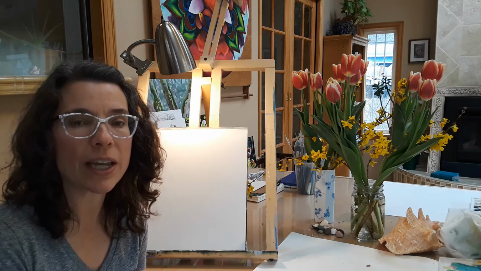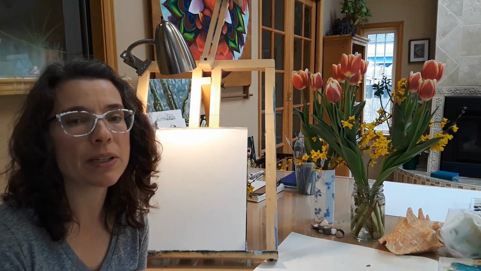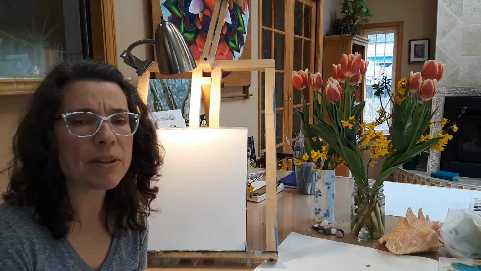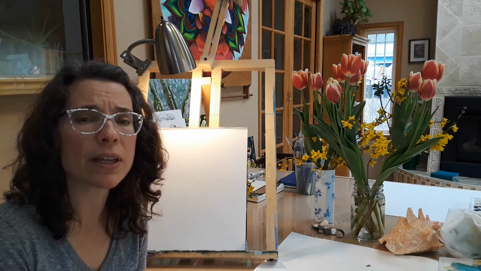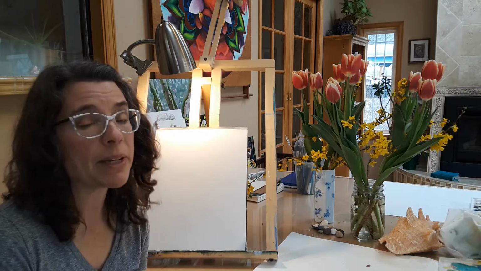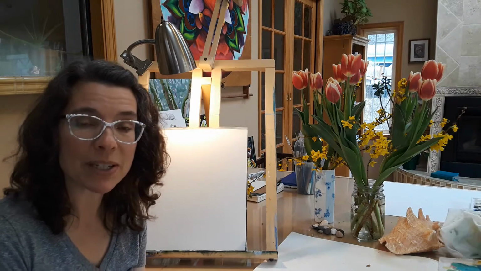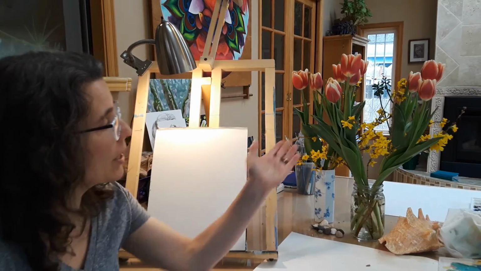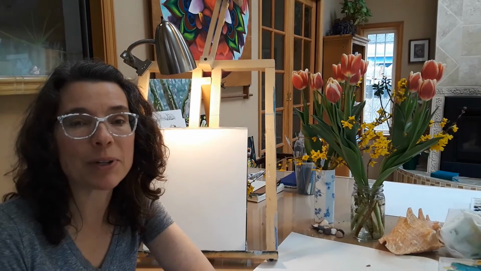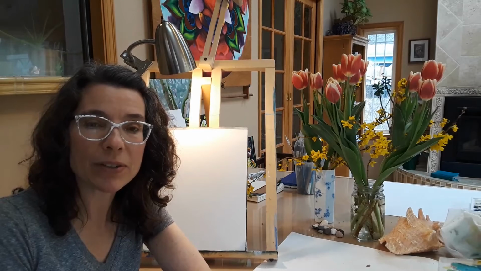And hopefully during this time you've been able to incorporate some self-care and maybe even a revitalization of some of the things that you used to like, but maybe didn't have time for. Today, let's make a little time to study composition, and we'll be using tulips and forsythia as our subject. So let's gather our materials.